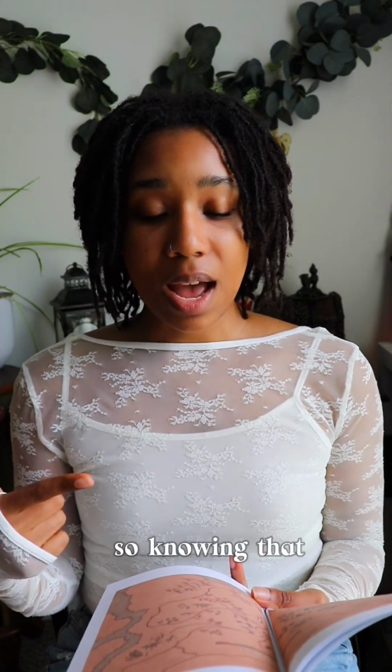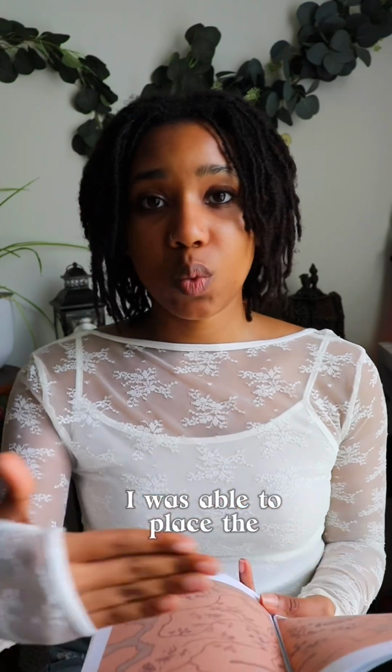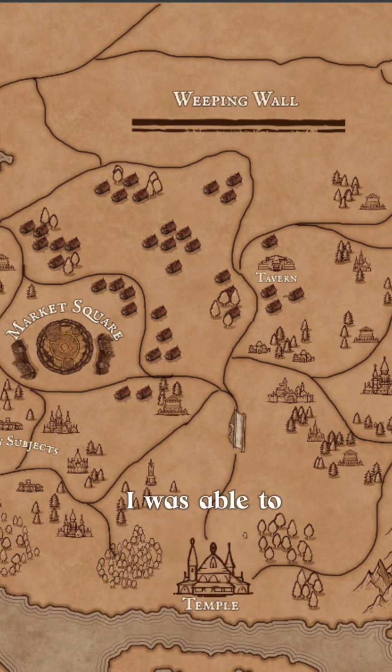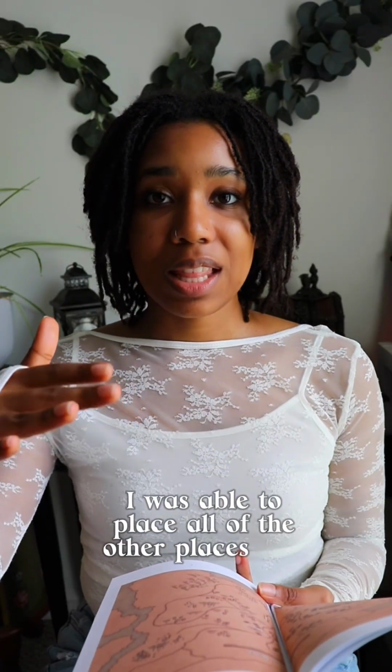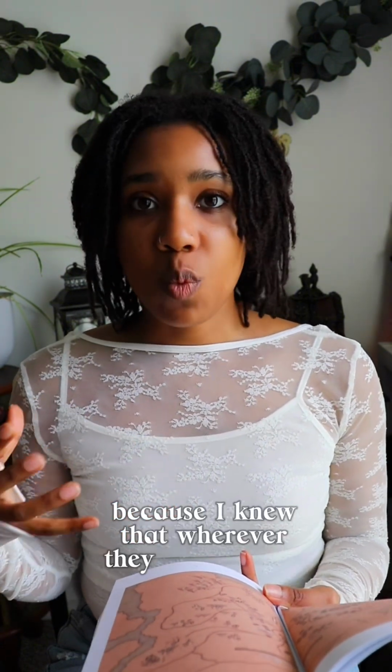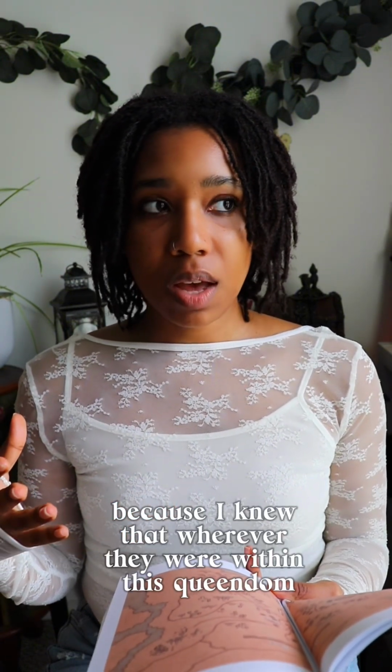So knowing that, I was able to place the Weeping Wall towards the north on my map, and from there I was able to place all of the other places that these characters went to, traveled to, lived at south of that, because I knew that wherever they were within this queendom, as long as they were looking north, they were looking at the Weeping Wall.